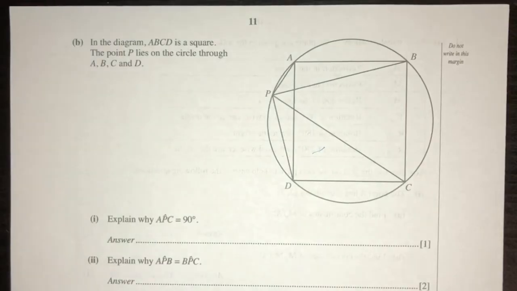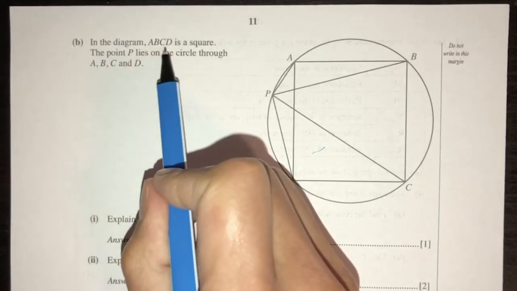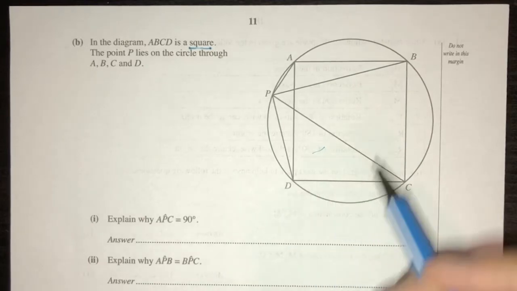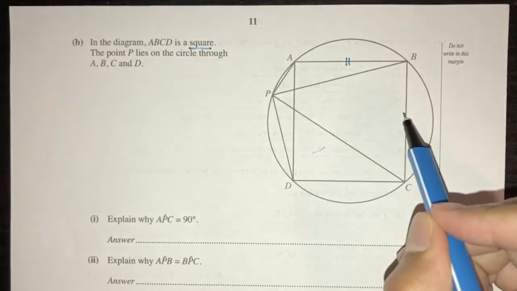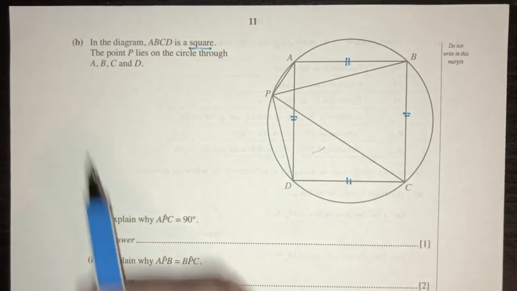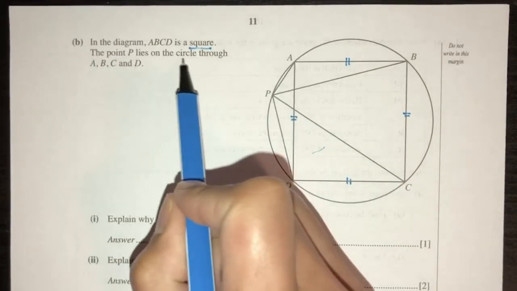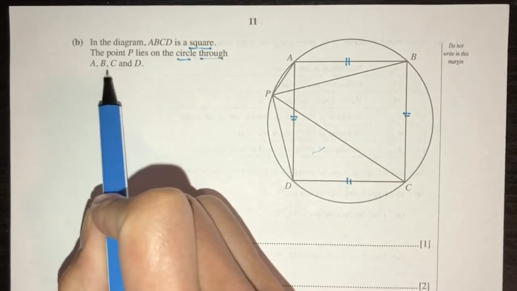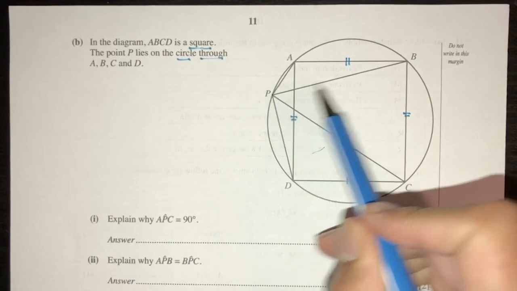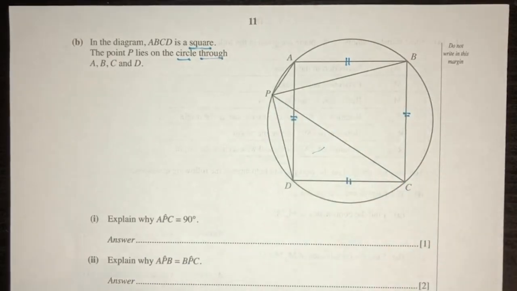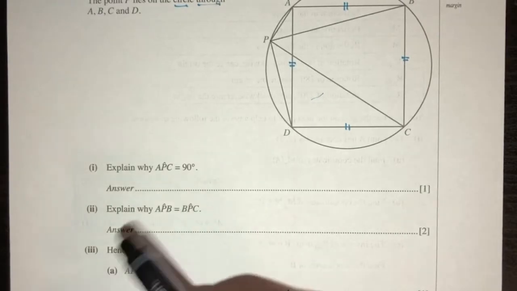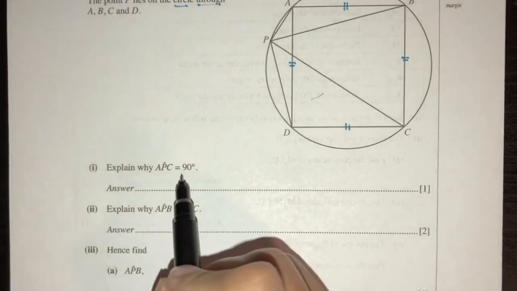So now moving on to part B. In the diagram, ABCD is a square, which means all the sides are equal. So this is equal, and this is equal for the square. The point P lies on the circle through A, B, C, and D. So this is the point P, and we can see that it is joined by all these lines, right? Now the first question is, explain why the angle APC is 90 degrees.